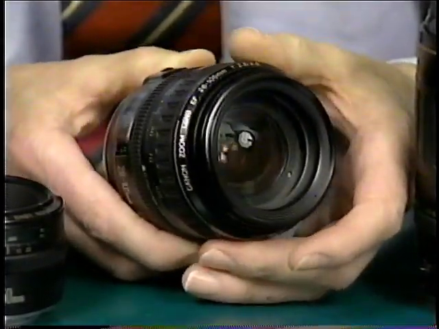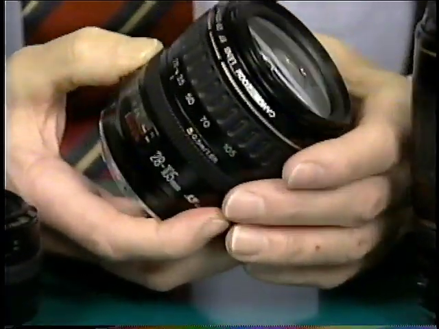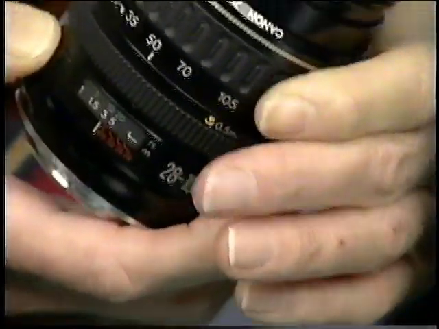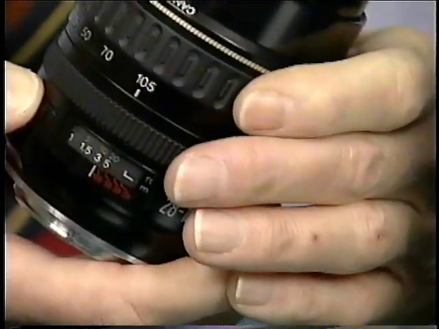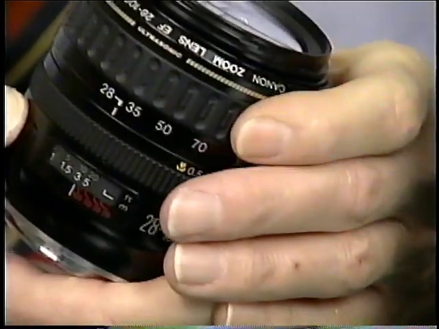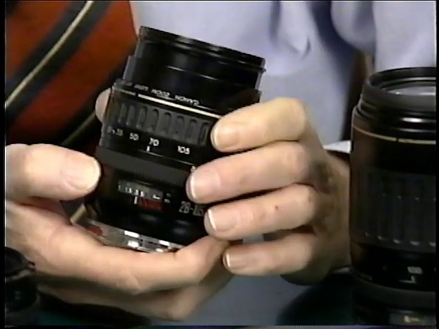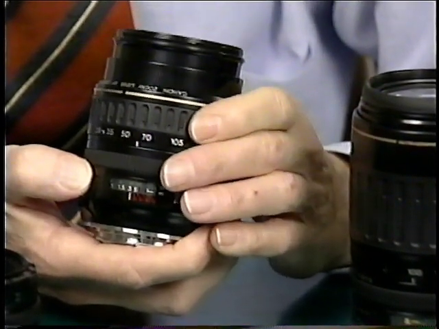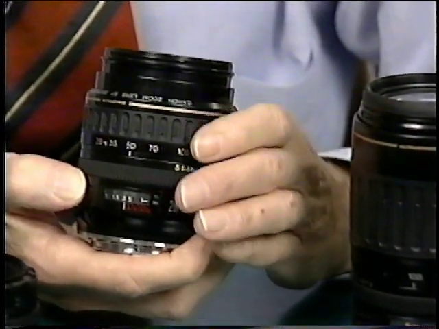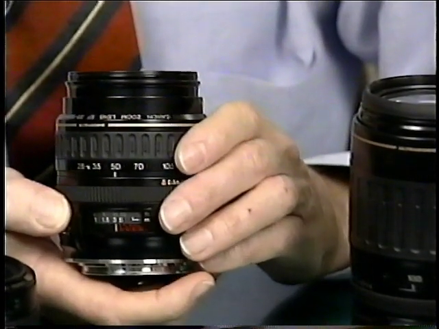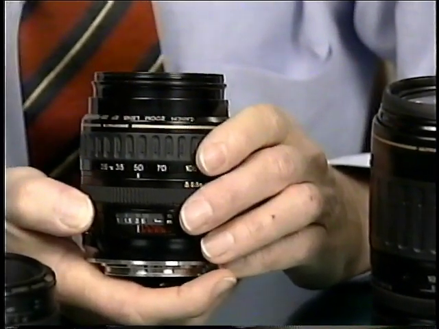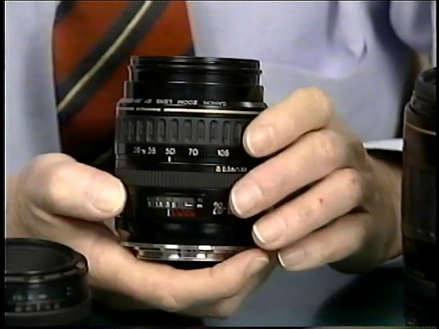This particular one has a focal length range from 28 to 105, which would be about portrait length, and 28 is about wide angle. The relationship between focal length and what you see, or the image, is this. At 50 millimeters, we're looking at the standard lens for a 35 millimeter camera.